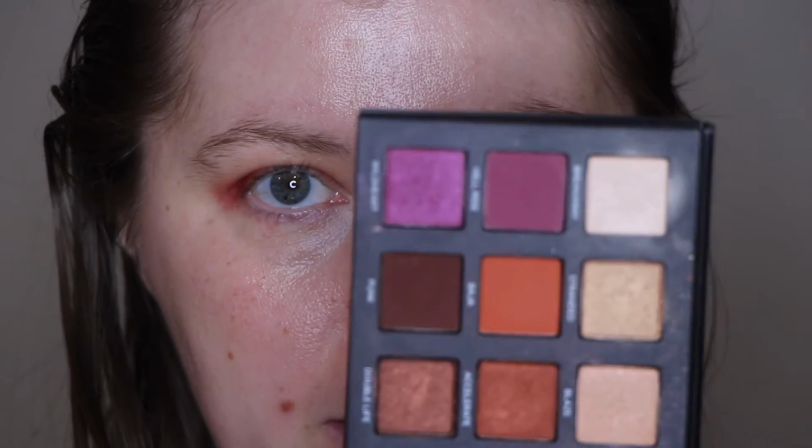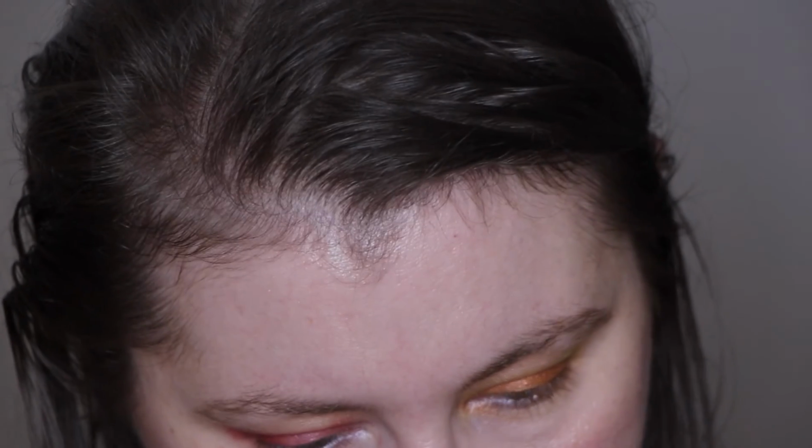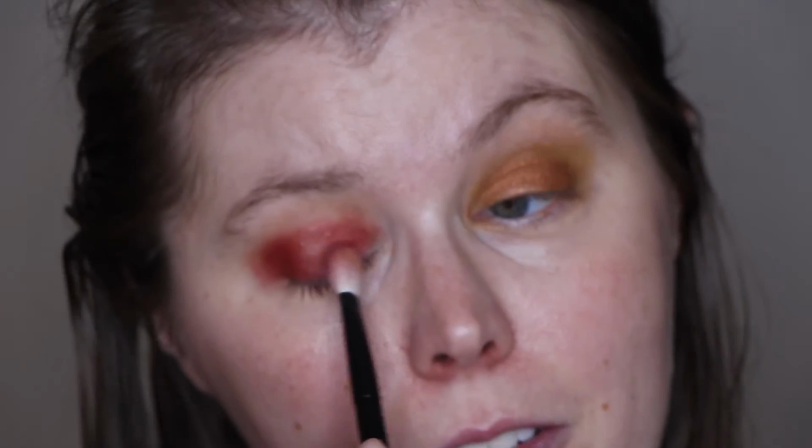Oh, I thought my palette broke for a second. I did try to grab something. All right, so Hellride first, because that's the matte right there. I'm just gonna stick the flat side on that, tap that off, and let's go.